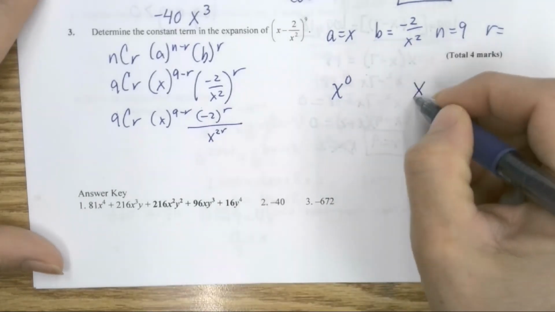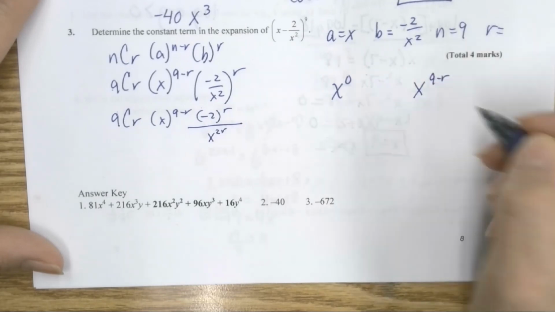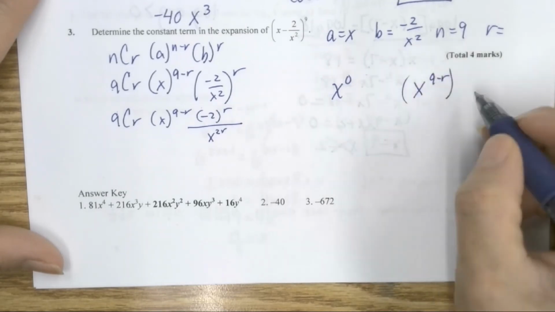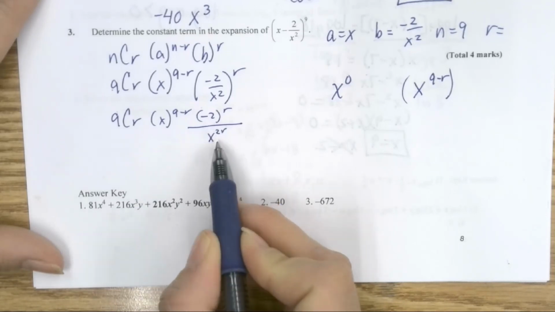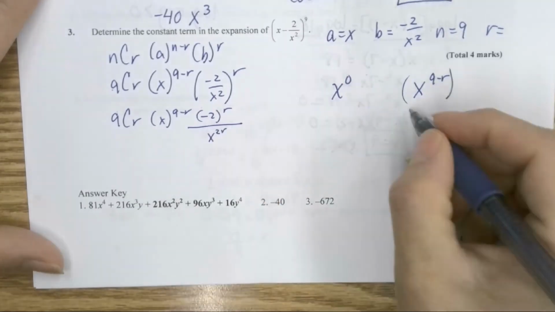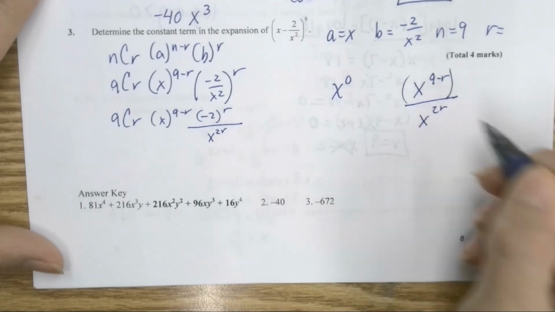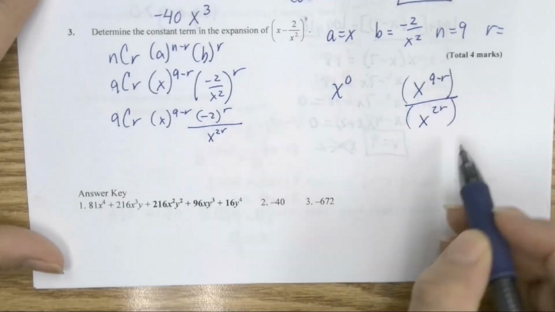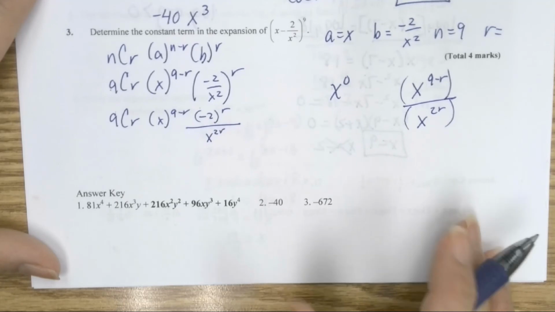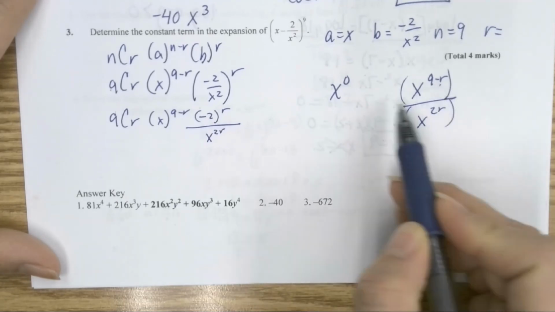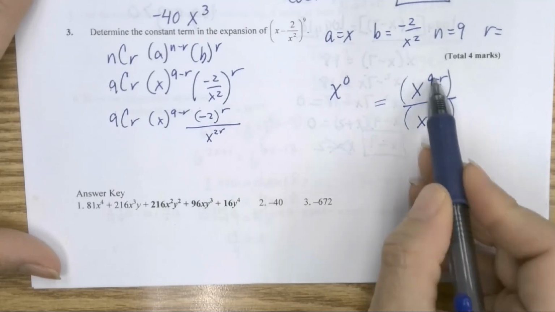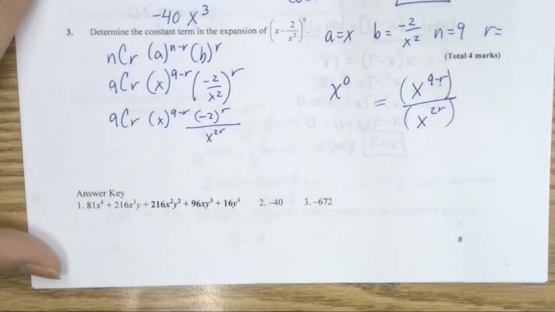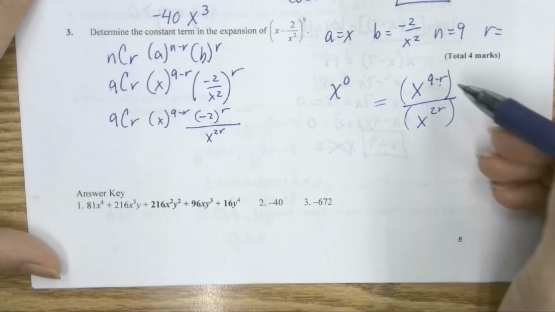So I'm going to come over here. So x^(9−r) times something that has an x^(2r) in the denominator. So in other words, an x^(2r) down here, if I were to combine these together. If this is going to become 0, doesn't that mean that these powers need to be identical in order for them to cancel out? Or you could actually subtract them.